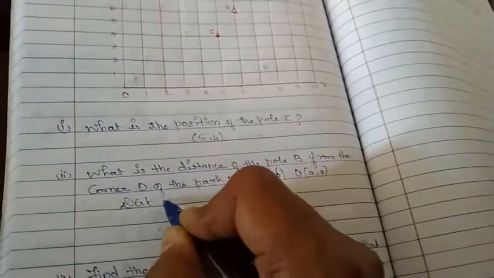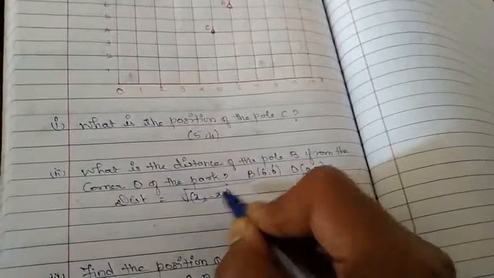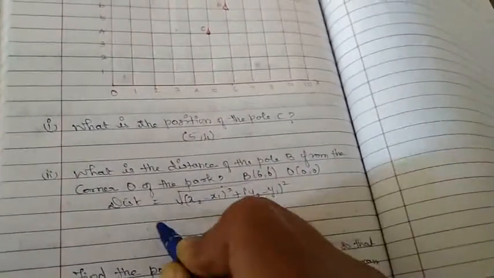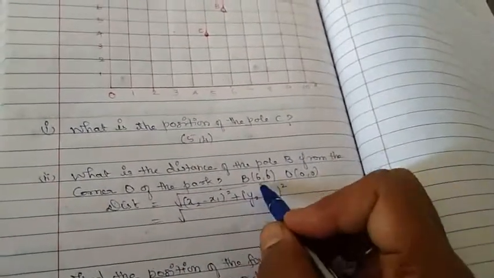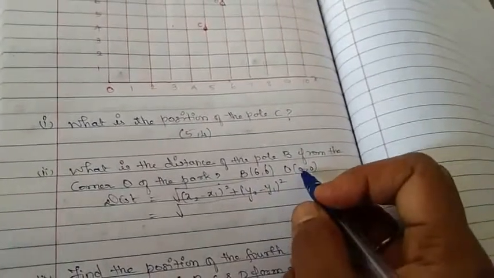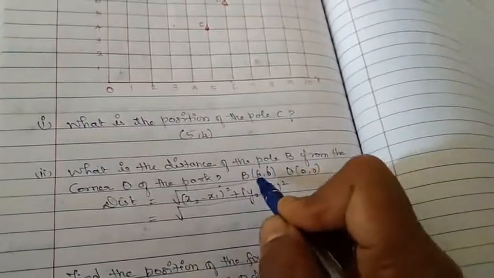What is the distance formula? Square root of (x2 minus x1) the whole square plus (y2 minus y1) the whole square. So which is equal to square root of (0 minus 6) or (6 minus 0). You can take it in any way. Since they asked from O, you can take this as x1, y1 and this as x2, y2.